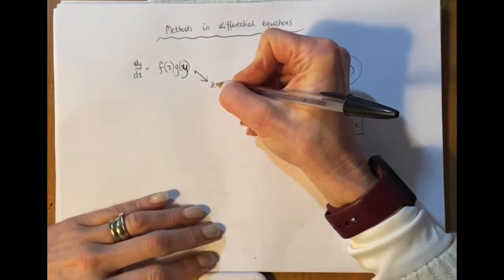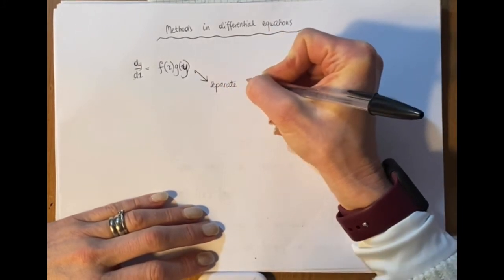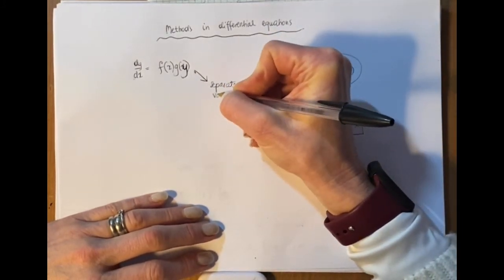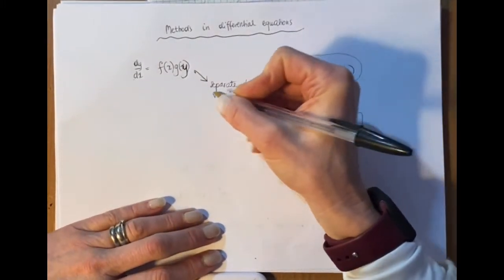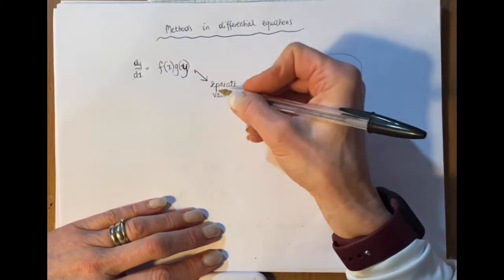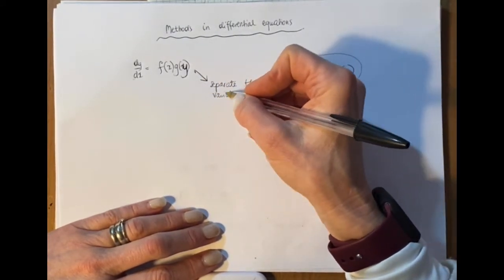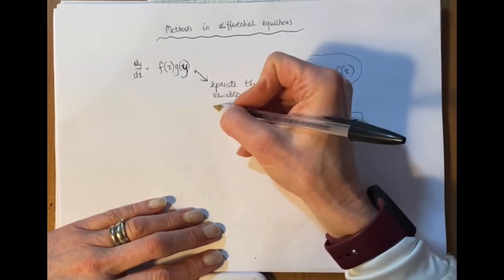So we are going to separate the variables. That's the method's name. To separate the variables means to rearrange in such a way that you will have all y's on the left hand side and all x's on the right hand side.